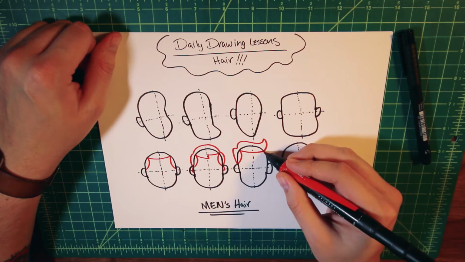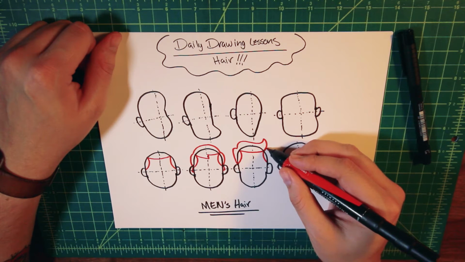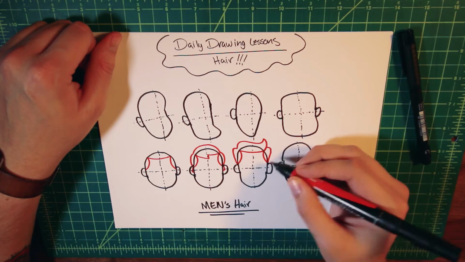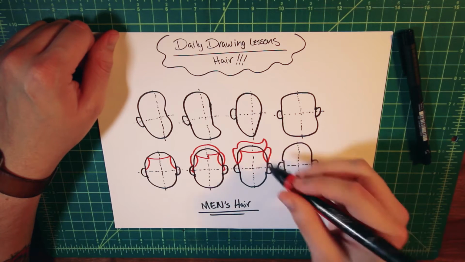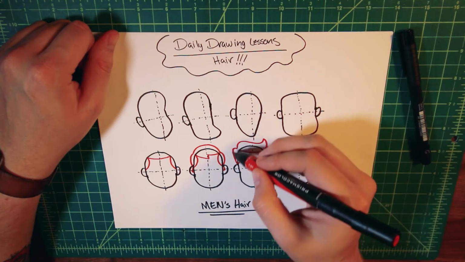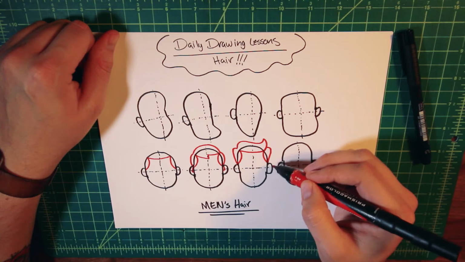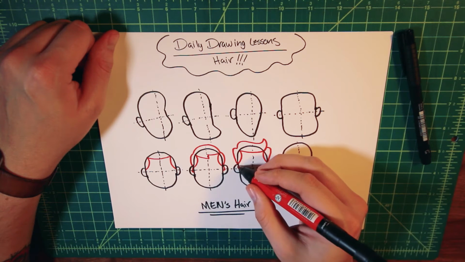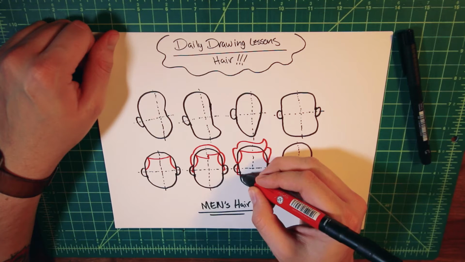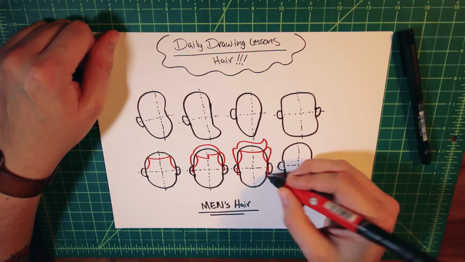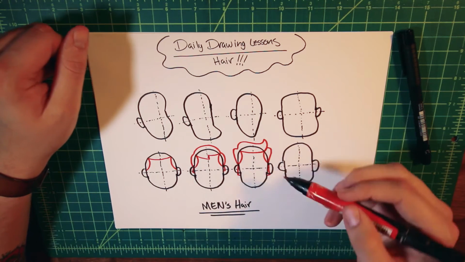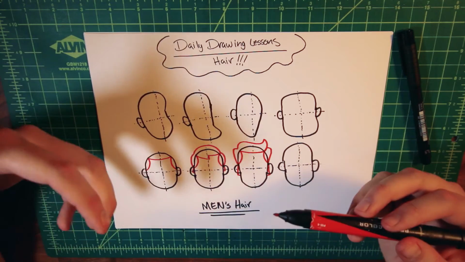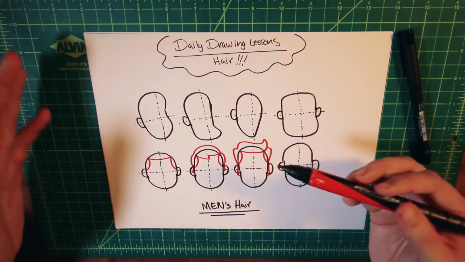Again, we're going to have the curves. We're going to have a little bit of hair coming off the side here. We still have this dynamic shape, but then we have this side right here. Now, the last part is adding in the long sideburn. Okay, so that's a little bit more dynamic, with a little bit more complexity to this.